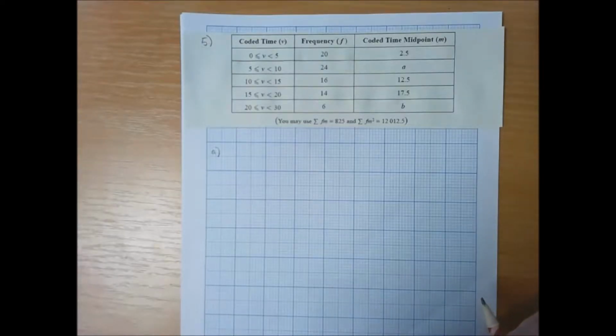Homework sheet 20, question 5. We've been given a coding formula, v equals (t minus 5) over 10, but the table that we've been given in question 5 already uses these coded values v. We are not given access to the original bits of data.